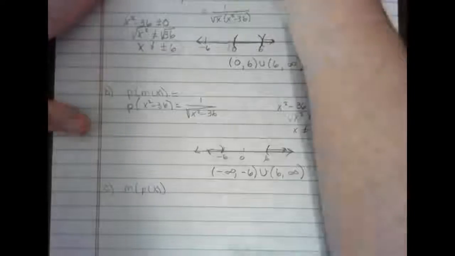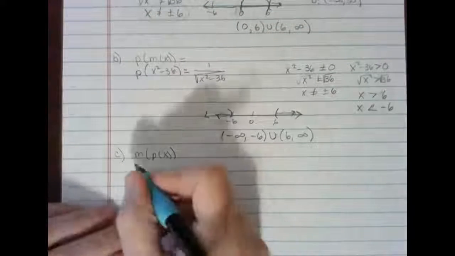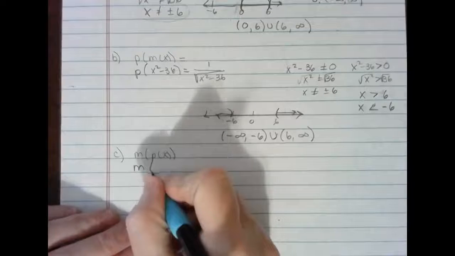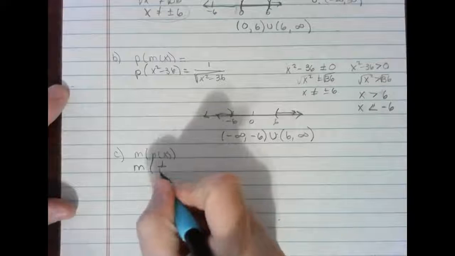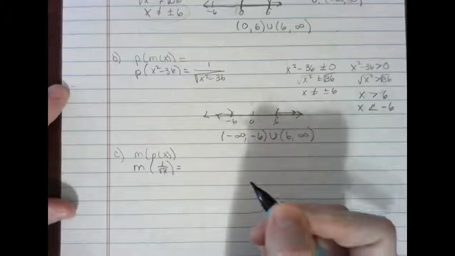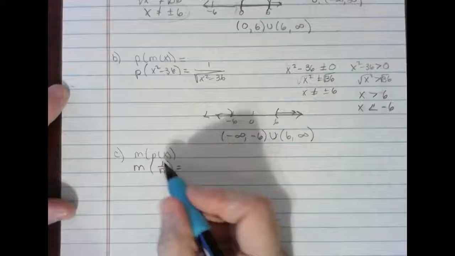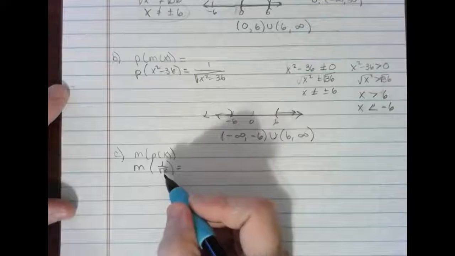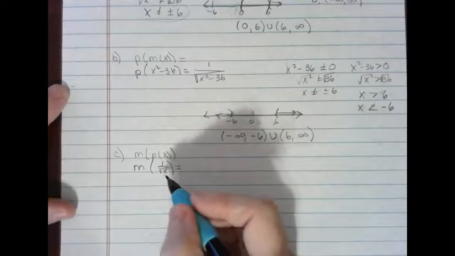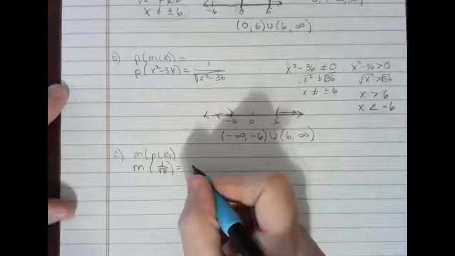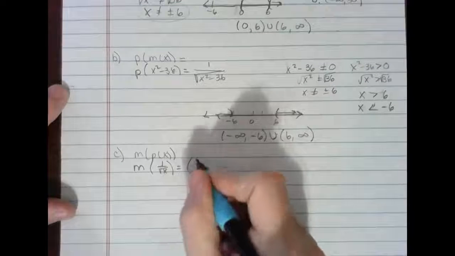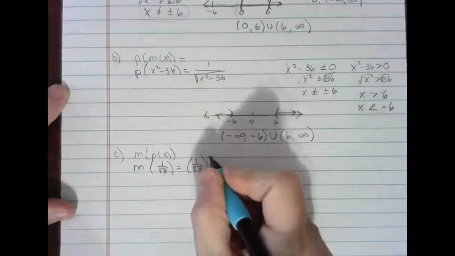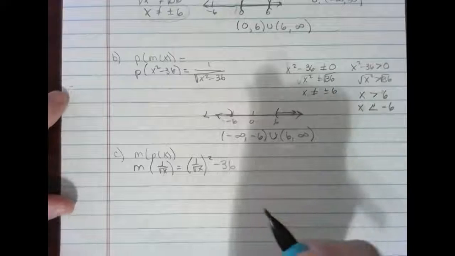All right, and let's look at m of p of x. So this would be m, and we're going to substitute our p of x in for m. So that's 1 over square root of x. Now, remind you, this has now become my domain. So we have to remember what we originally got for the domain of 1 over square root of x. And so we're going to square, that's going to be 1 over square root of x squared minus 36.